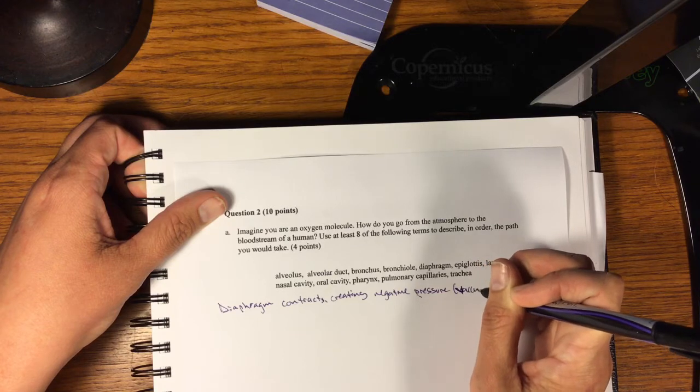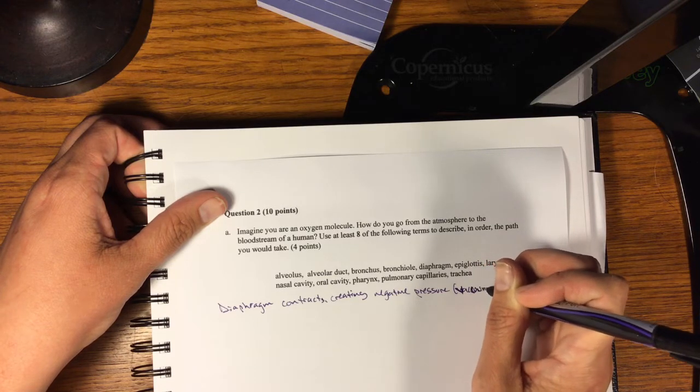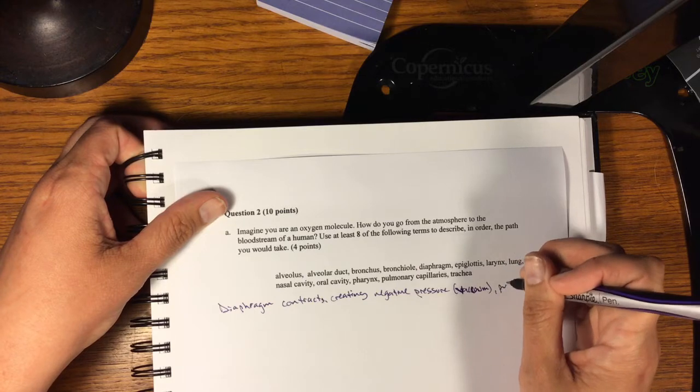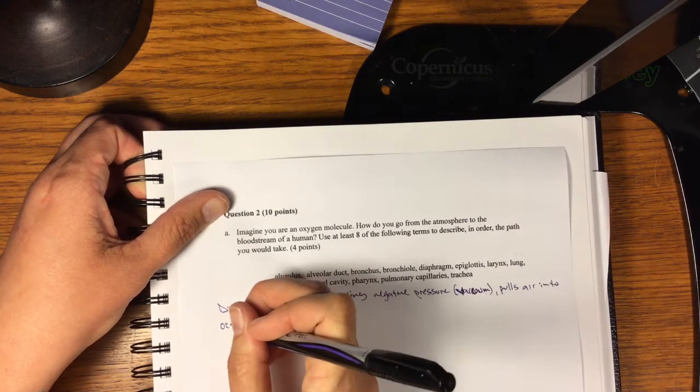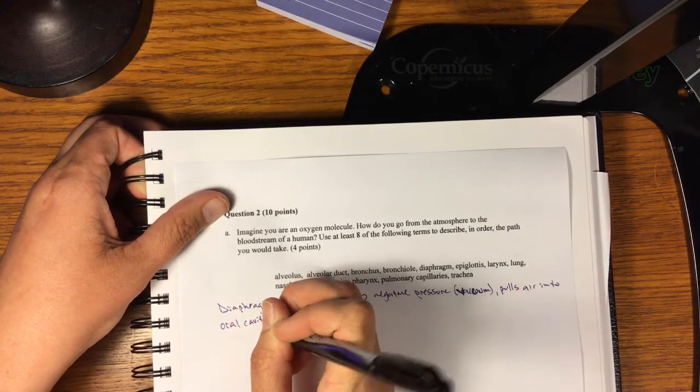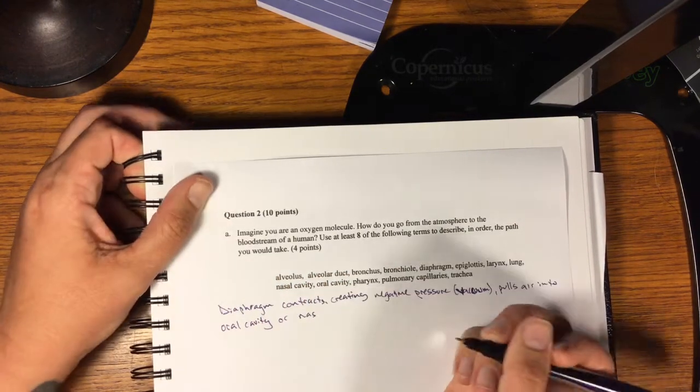Why can't I spell today, you guys? Which pulls air into the oral cavity if the mouth is open, or the nasal cavity if the mouth is closed.